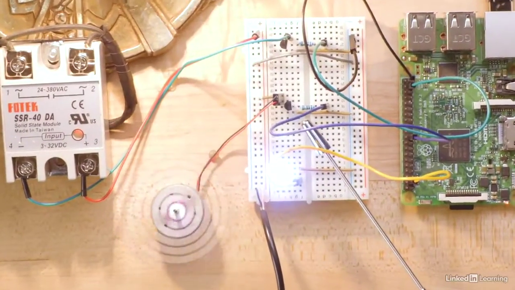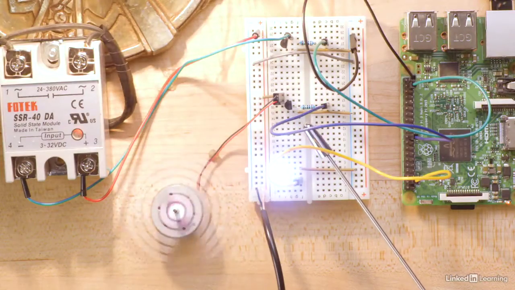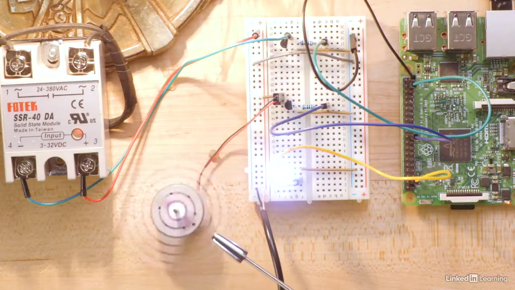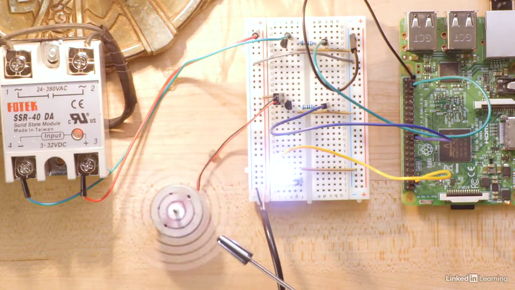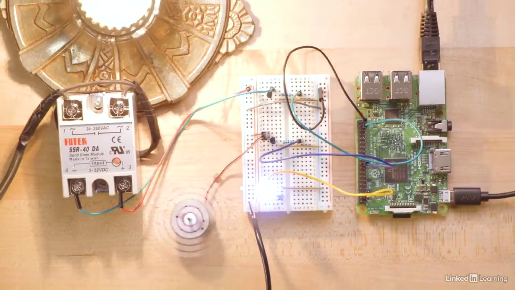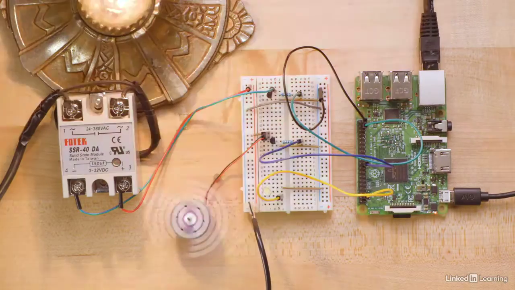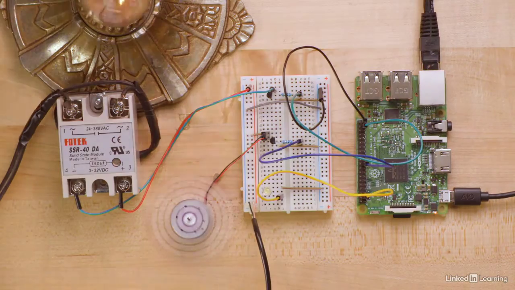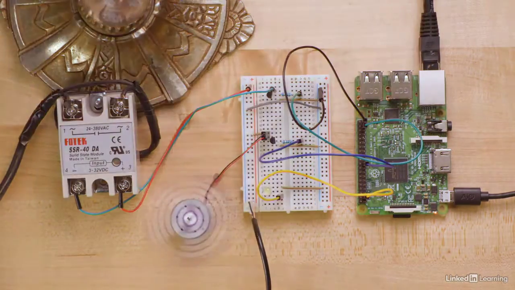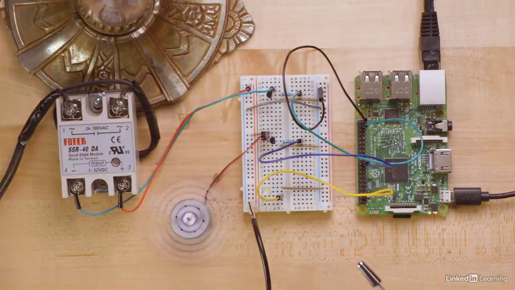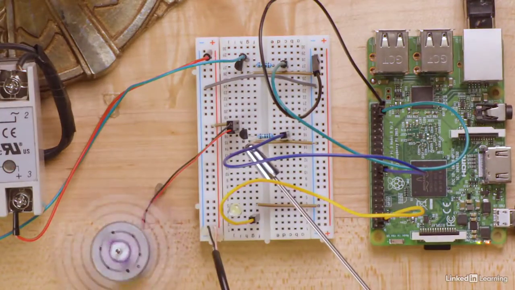Now let's look at the second circuit. This involves driving a motor, which is not a good idea to do directly from the Raspberry Pi GPIO. Plus, the motor requires a signal greater than 3.3 volts, something the Raspberry Pi can't do. To isolate the motor from the Raspberry Pi and to control the 5-volt signal, I've used a 2N3904 transistor.